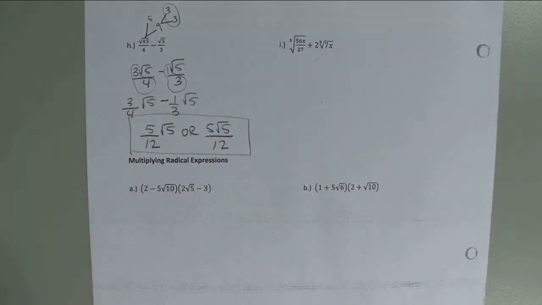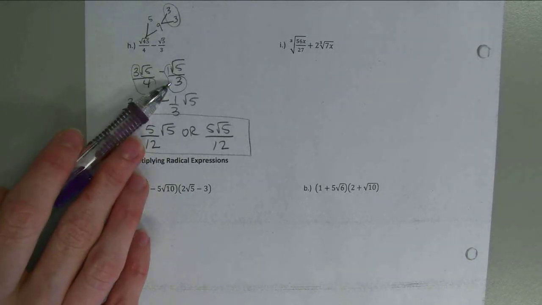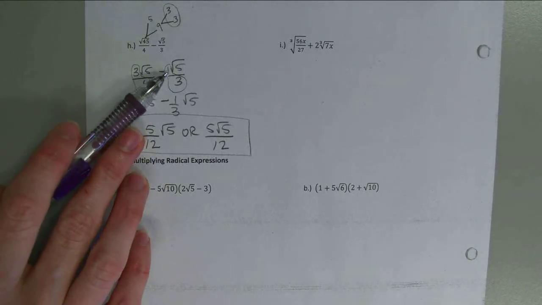You can do either or, right? You can leave it as that coefficient looking 5/12 root 5, or realize you multiply straight across the top, straight across the bottom. So it's just 5 root 5 over 12 there, all right? But just make sure you grab those coefficients from the front there. If there's no number up top, it's automatically a 1.